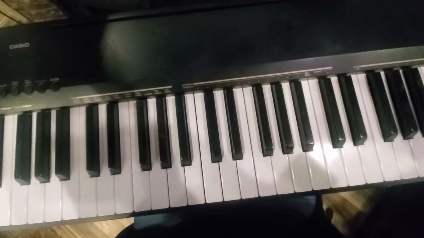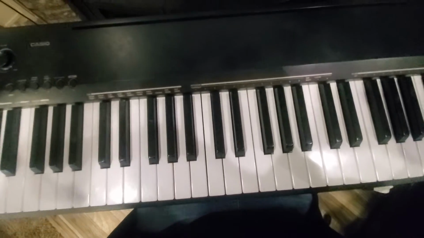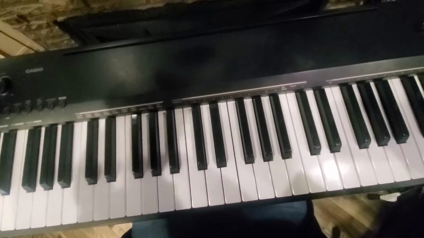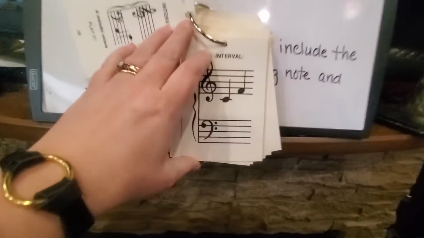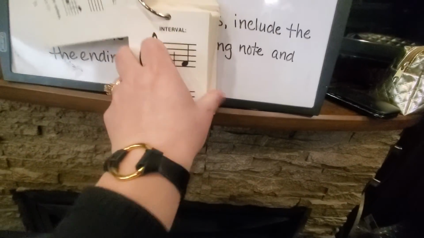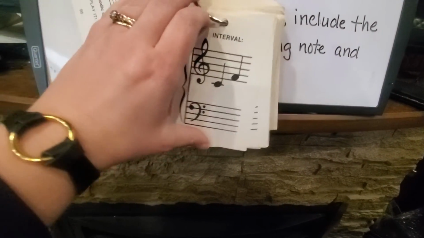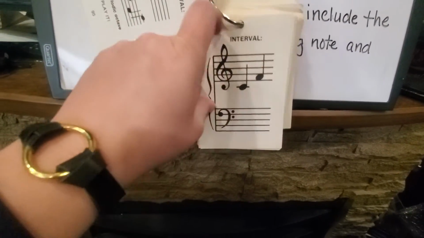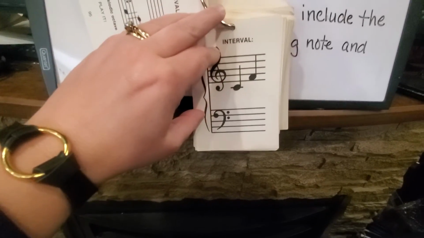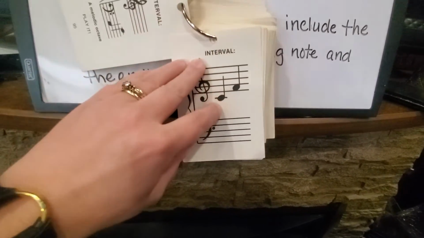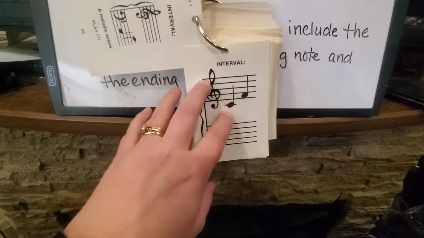I want to also show you what they look like on the page. So I've got my flashcards here, if they'll stay up. This is a set of flashcards that I've had for years. I think they're Alfred. I think Alfred Music Company makes those. But this is an interval. And you're like, oh boy, I don't even know what these things are. Okay, this is a melodic interval.